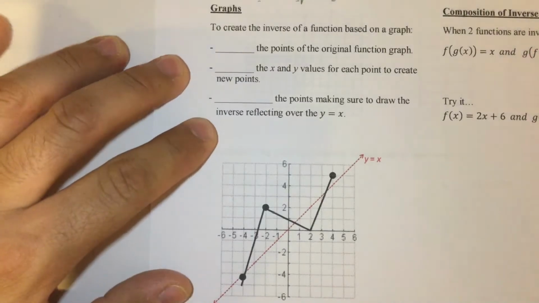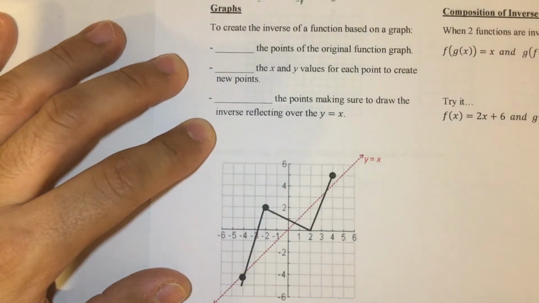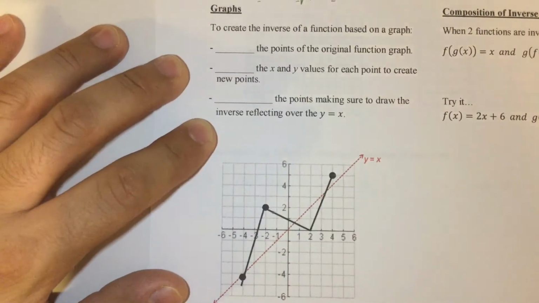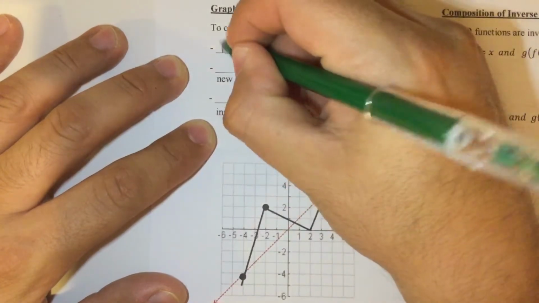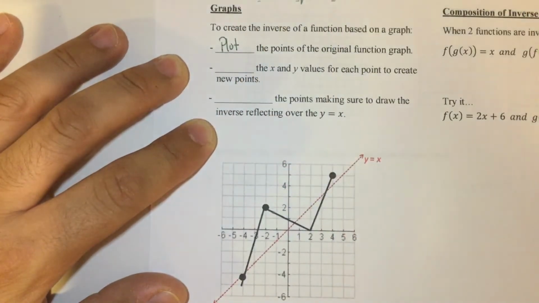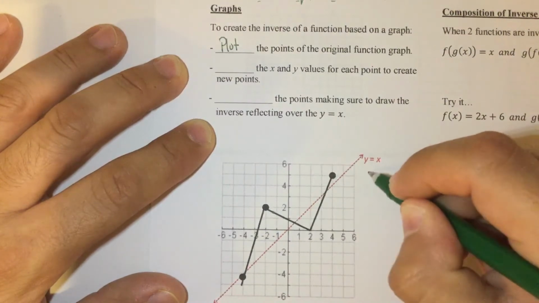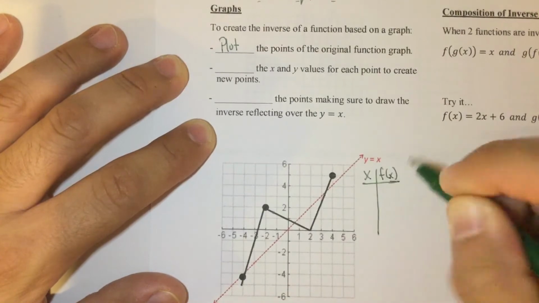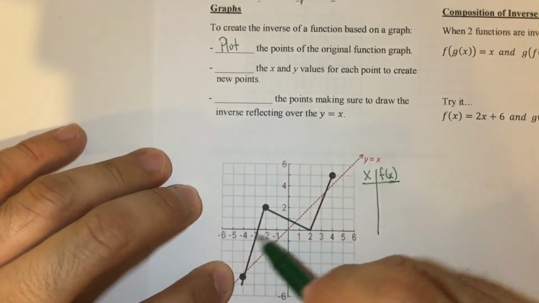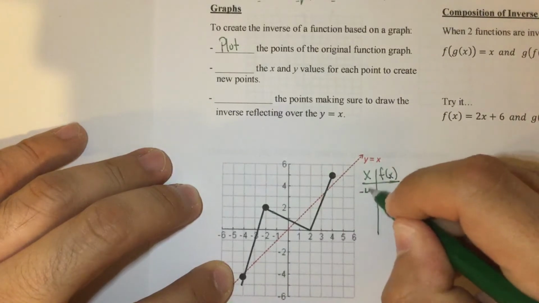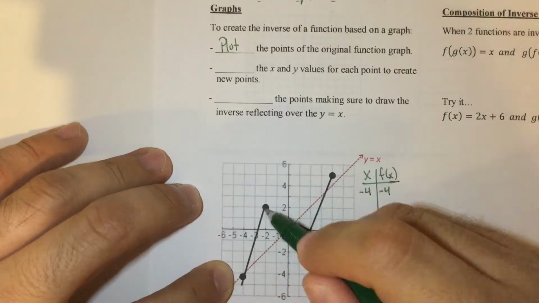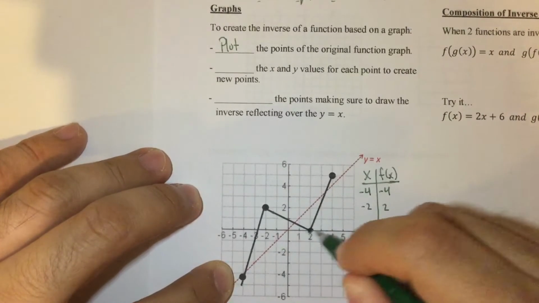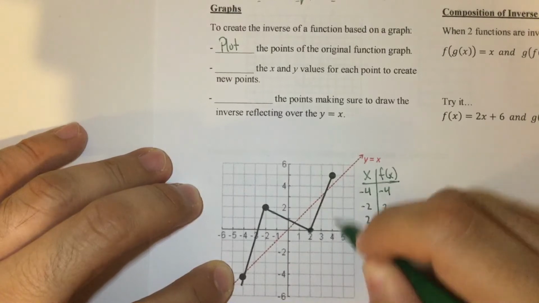Right, so to find the inverse of a graph, the first thing we're going to do to create the inverse of a function based on a graph is plot the points of the original function. So plot the points of the original function. So here I will do this here. So x, f of x. I'm going to use the points that are bolded. So -4, -4, -2, 2. I'm going to use this point here, even though it's not bolded, it should be 2, 0, and 4, 5.